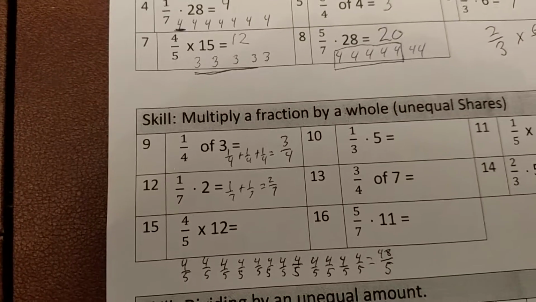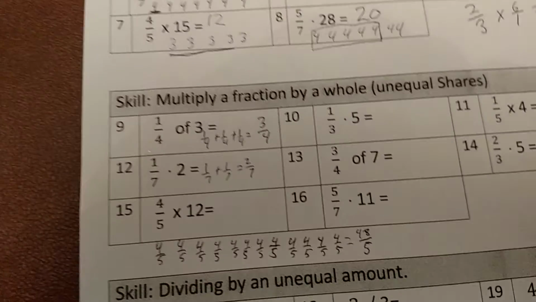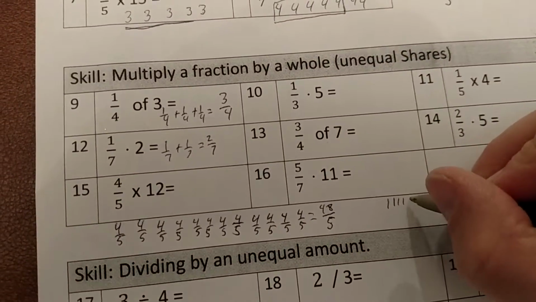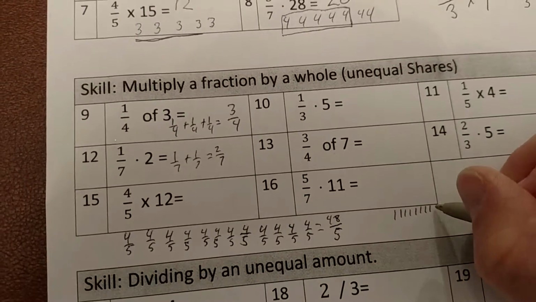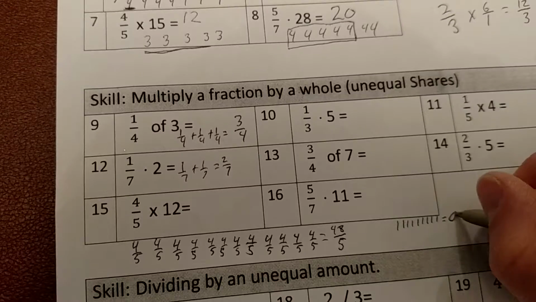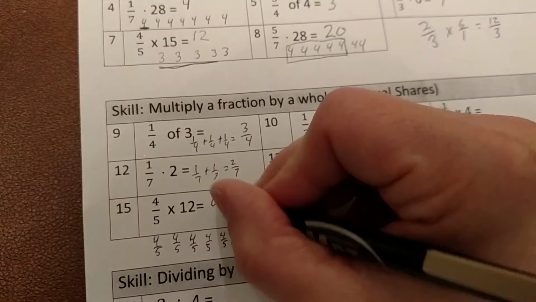48/5. Then to turn that into a mixed number, I count how many 5s are in 48. If I count, I have 5, 10, 15, 20, 25, 30, 35, 40, 45. So that all together was 9 5s. So I have 9, and I have 3 more pieces. So it would be 9 3/5.